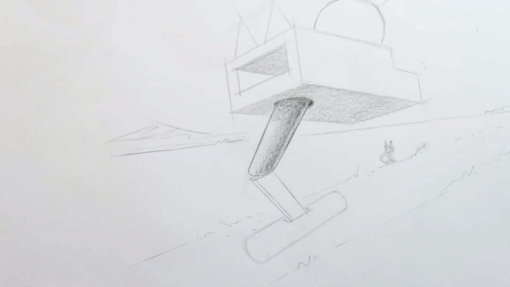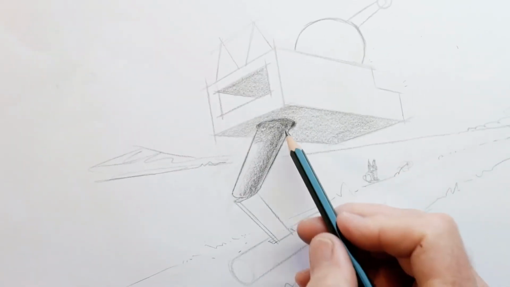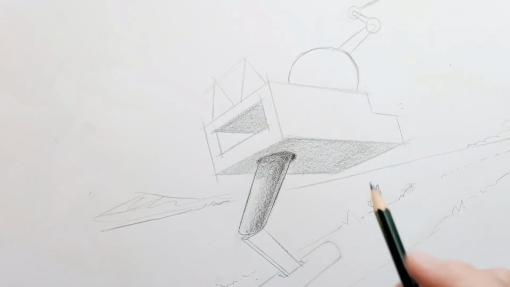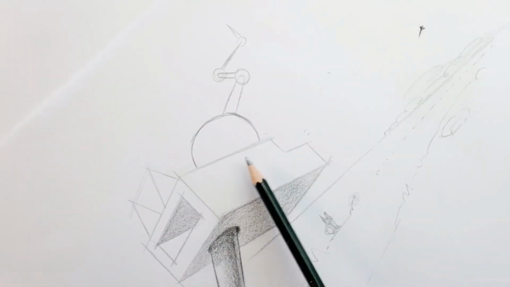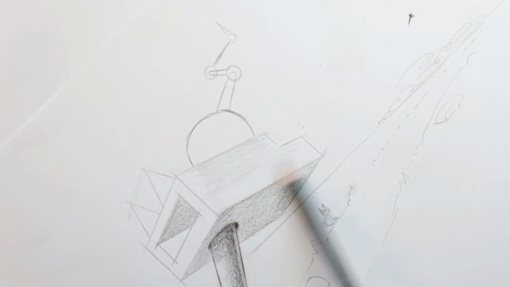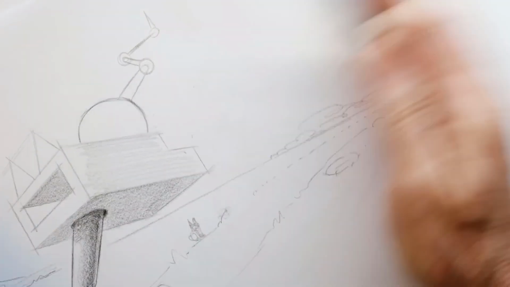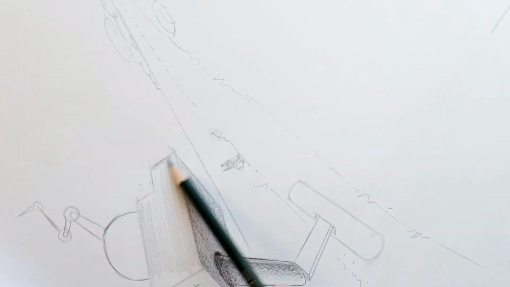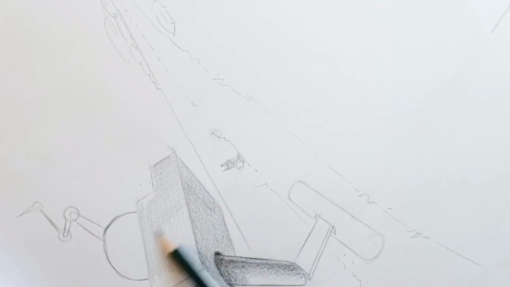So it's starting to look a little bit convincing, I think, under there. It's not bad. Okay, so this will be my medium shadow, my second value. So the brightest value will be on this side.